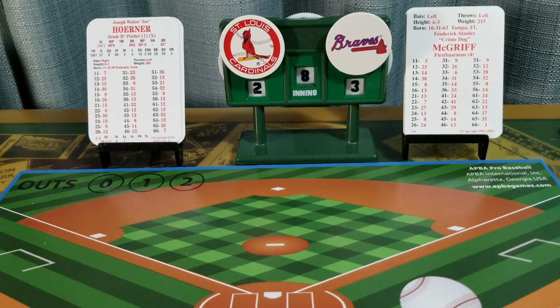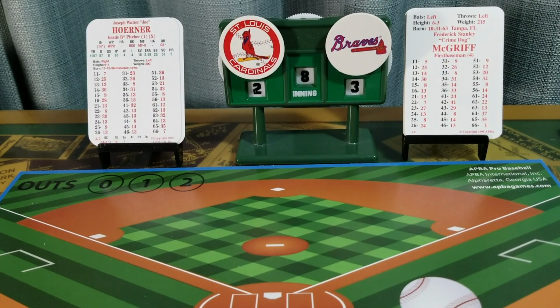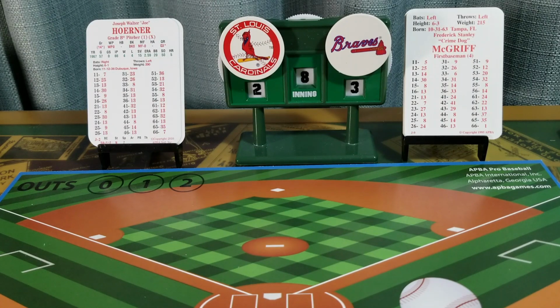Fred McGriff is set to lead off for Atlanta. In basic APBA, there's what I use for home pitcher fatigue rules. I go 7 innings for the Braves pitchers or any starting pitcher, and when 2 bad things happen to them in the 7th inning or later, I reduce their grade by 1 level. That's just home rules.